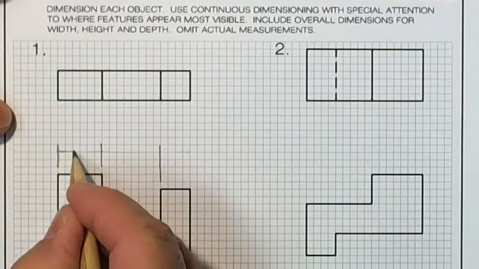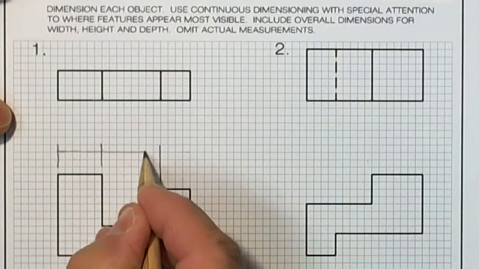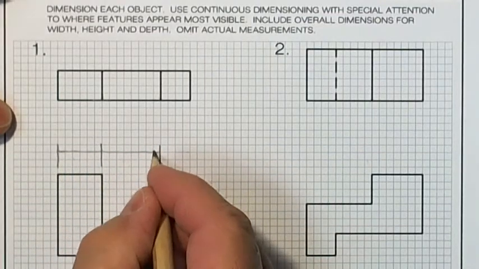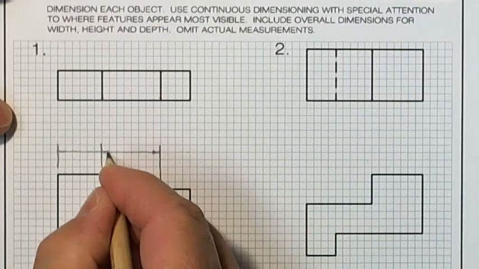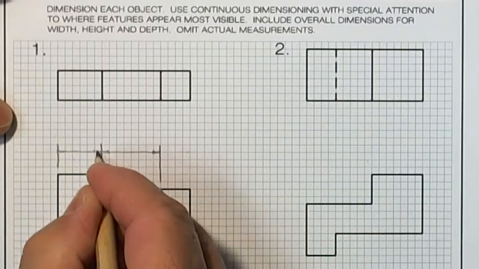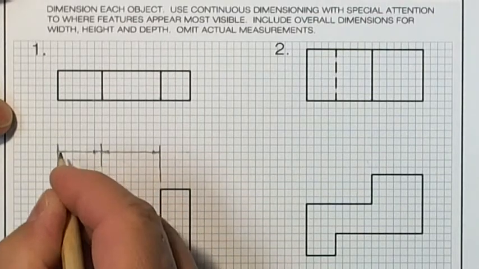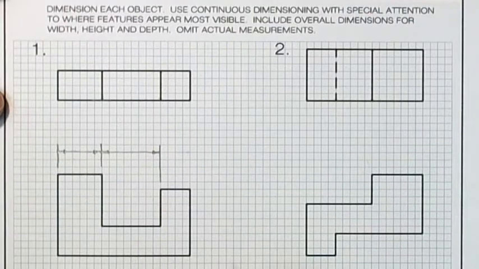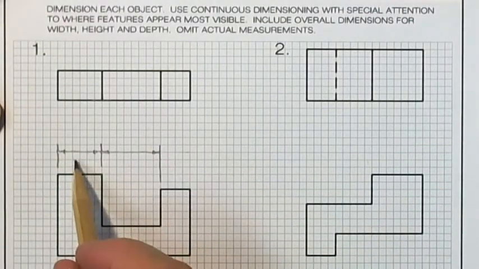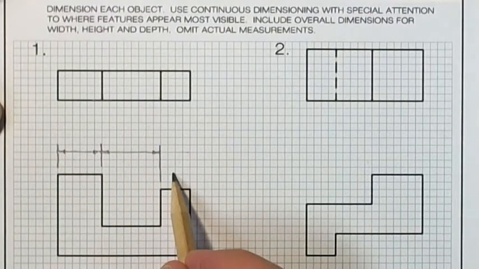I'll put my dimension line in, and notice my arrows go the length of 1 grid, and they're very slender and very narrow. Now I have my width.